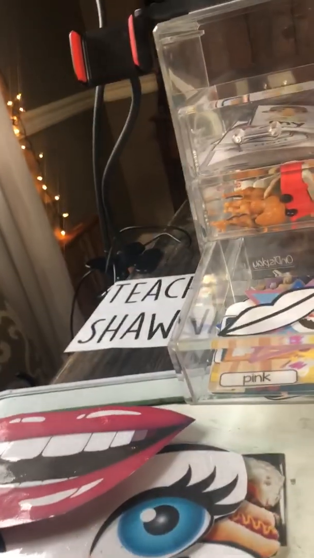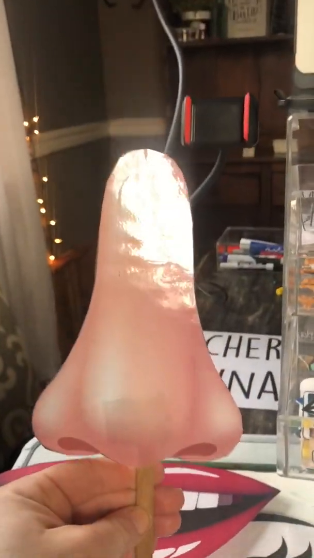I have a big giant mouth. My students seriously crack up when I hold it up to my face. And I have a big giant nose somewhere. Yes, a nose. And I'll say, oh, are those stinky? What does that smell like?